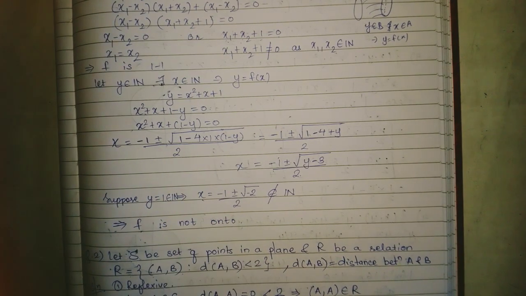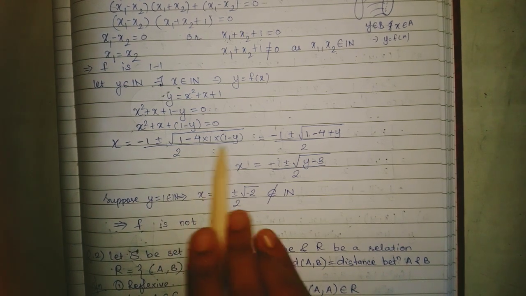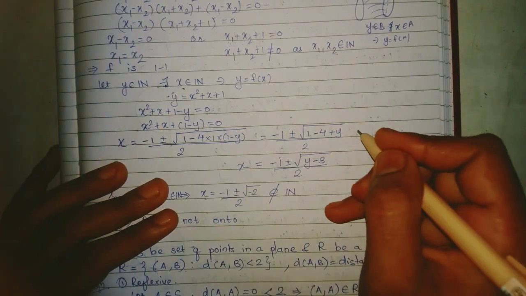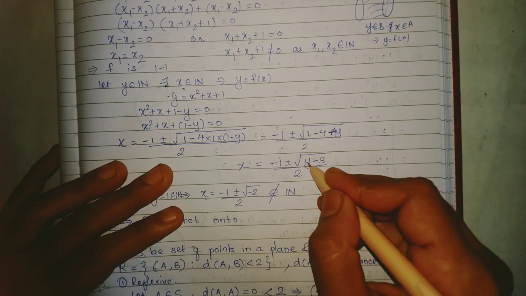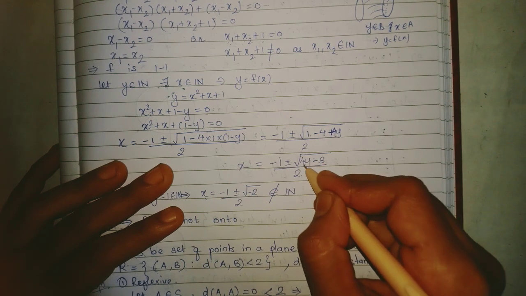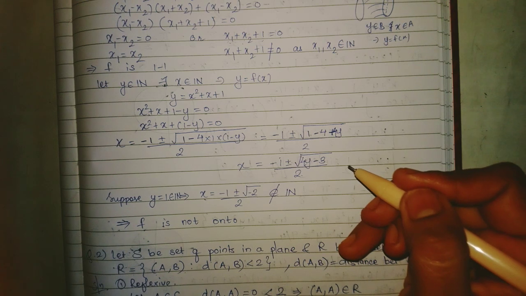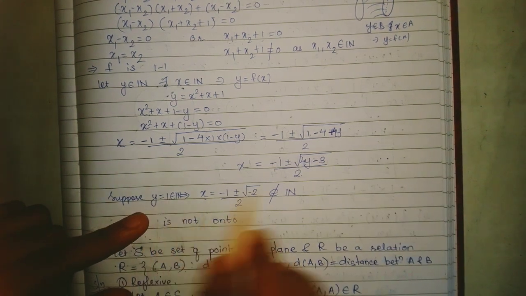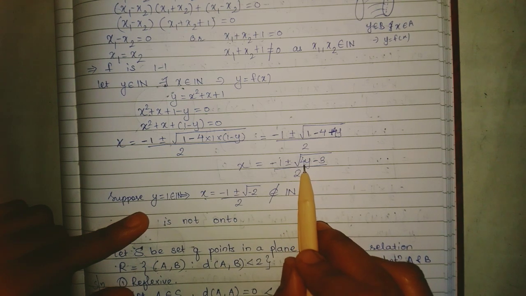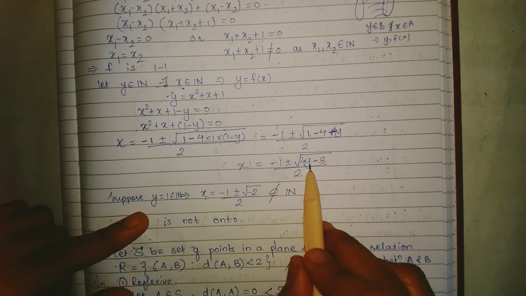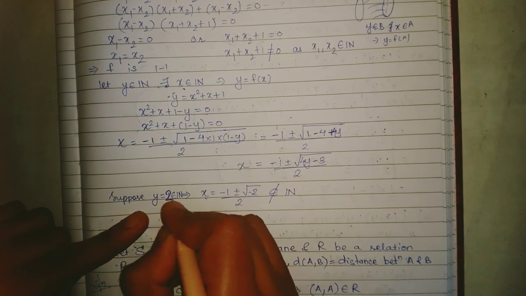In the previous question I had taken 4 minus 4y, right? So this will be 4y. This is the mistake I have made. So this is 4y. Okay, so for y equal to 1 it is possible. For y equal to 1, this will be 1. For y equal to 2, it will be 5. So you can take here example 2.